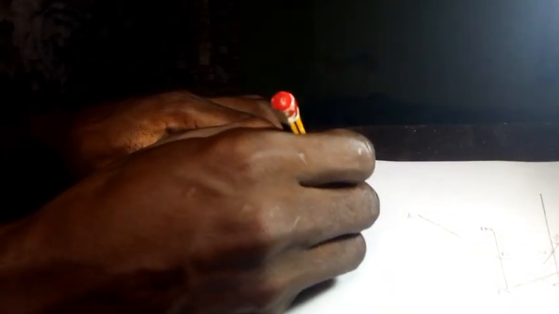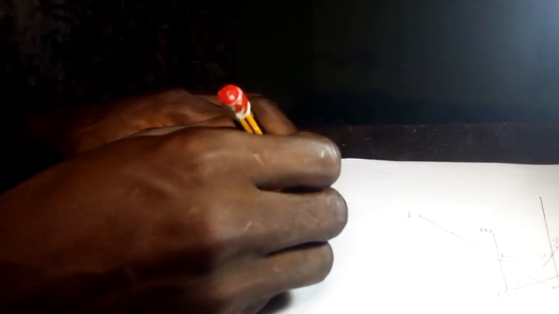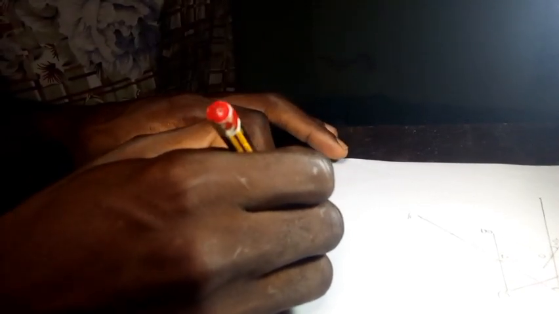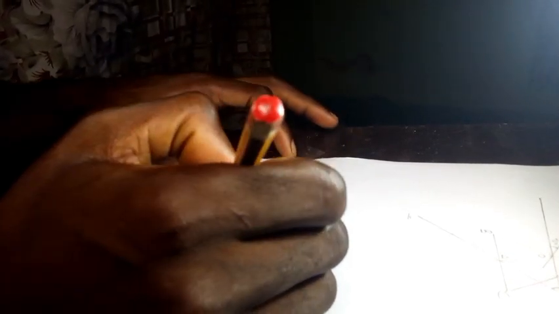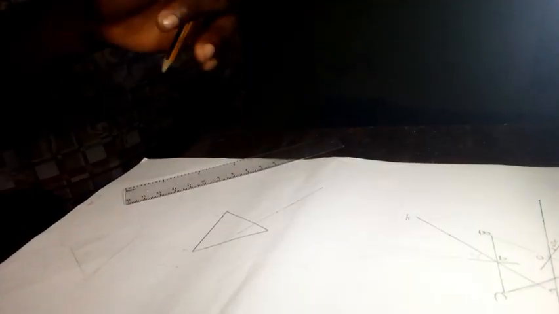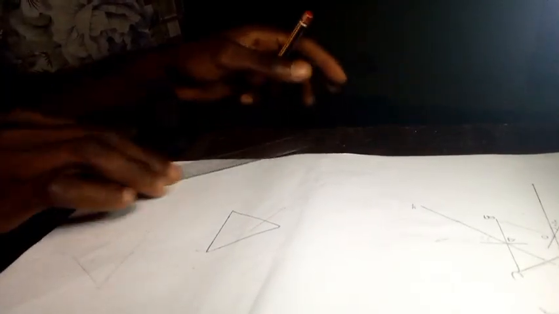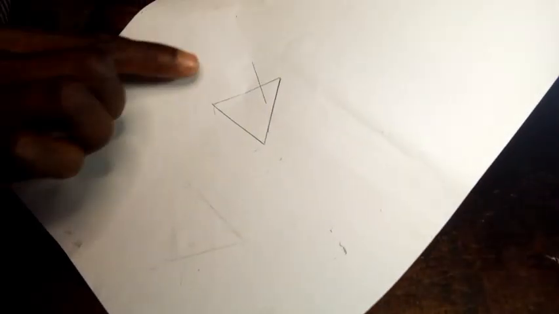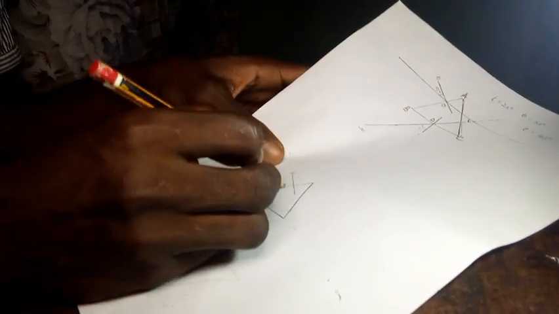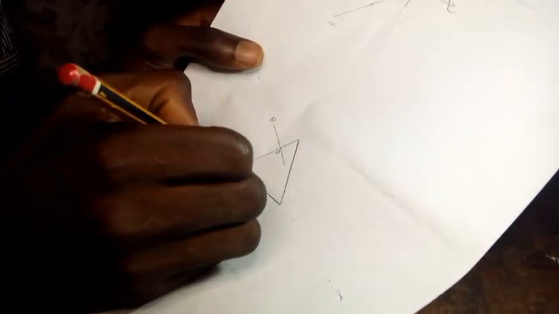So I take it all the way. So that's the normal. So then I have to erase the long part of it. So this is the normal here. So we label it N, where this point is O.